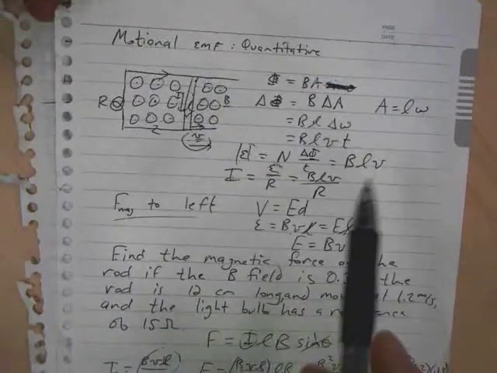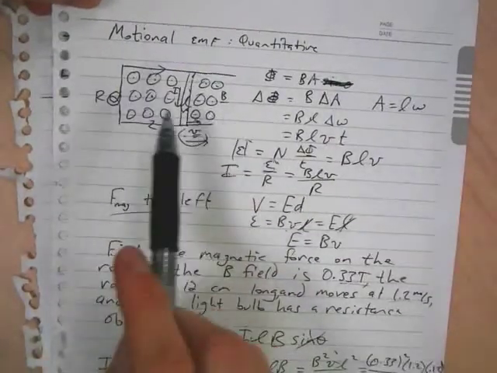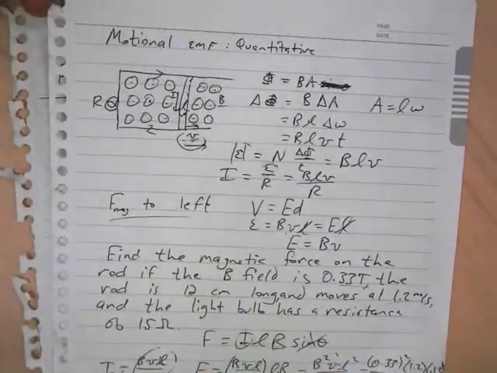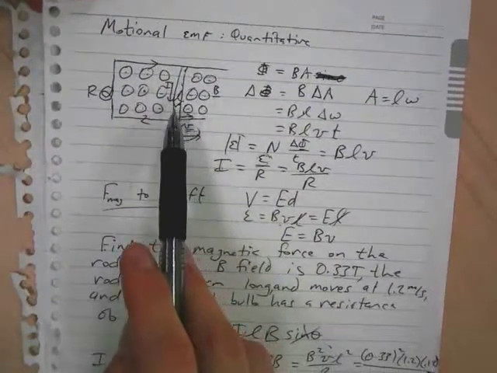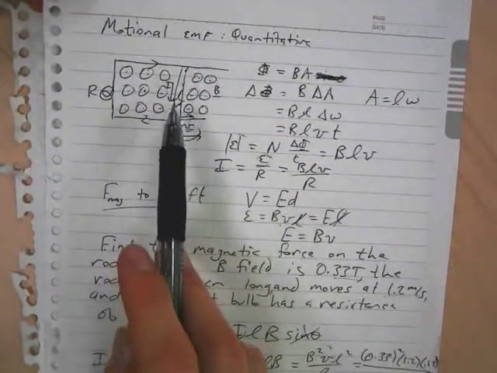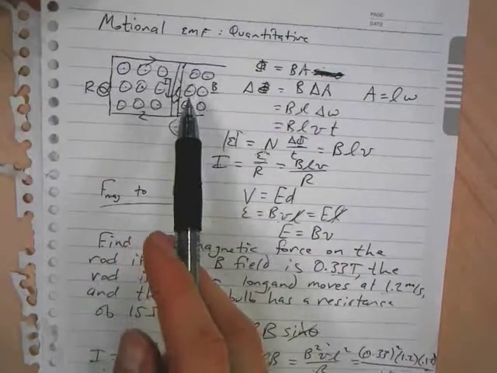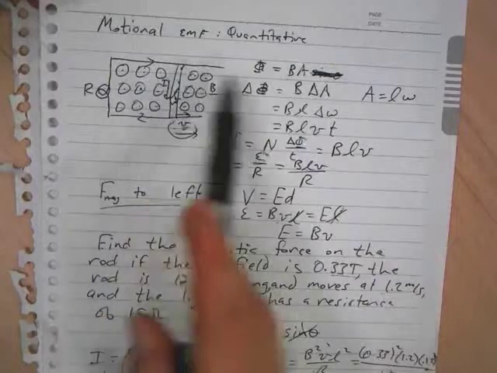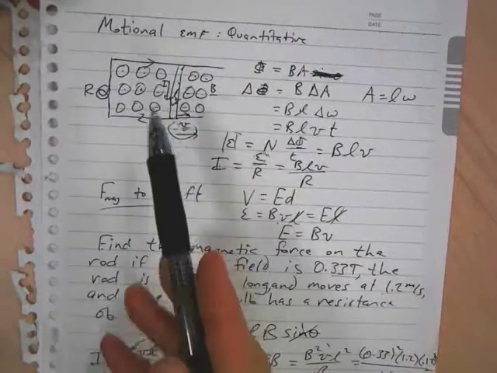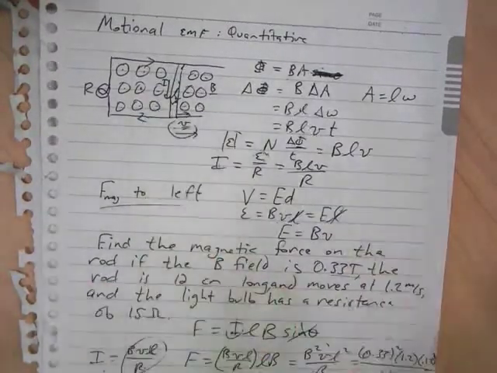Now this system we've been working with does generate an EMF. It does create a current, and that current can be used to power stuff. But it's pretty impractical to use this as an actual source of power because, for obvious reasons, we can't have this rod keep going down a set of wires with a constant B field forever. Eventually it will run out of space in any setup we could use.